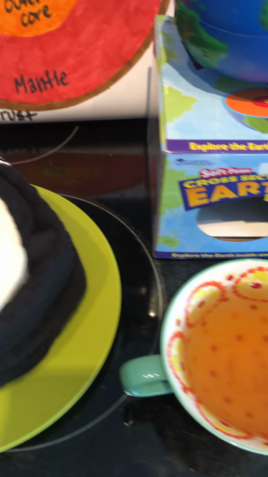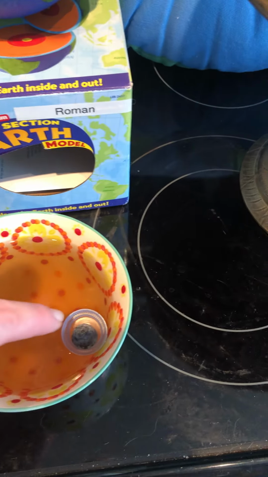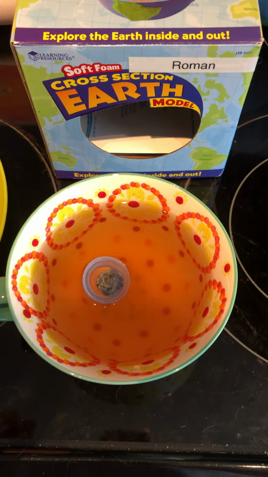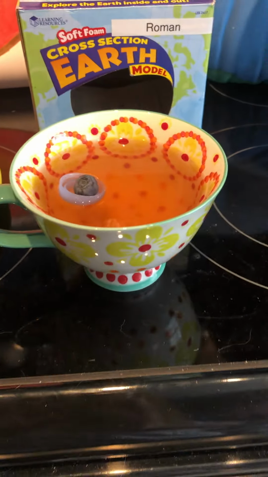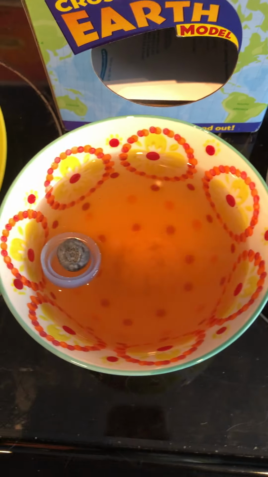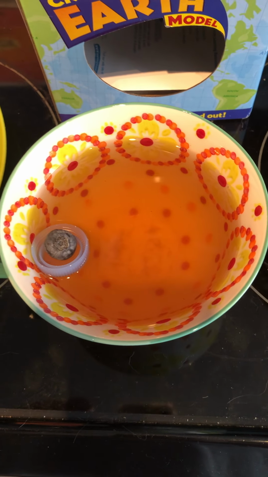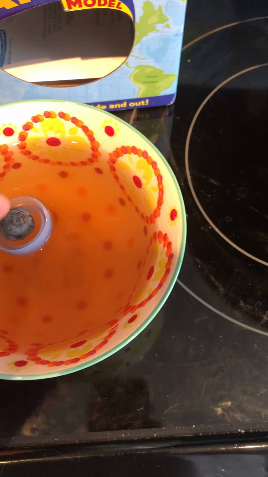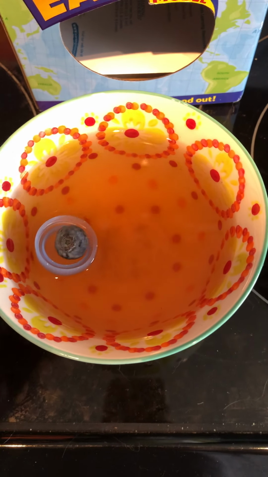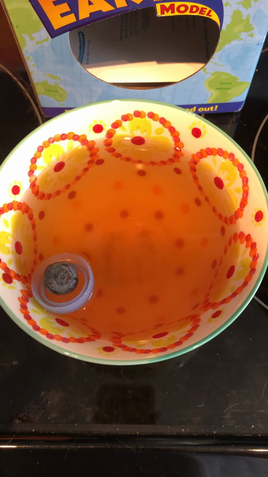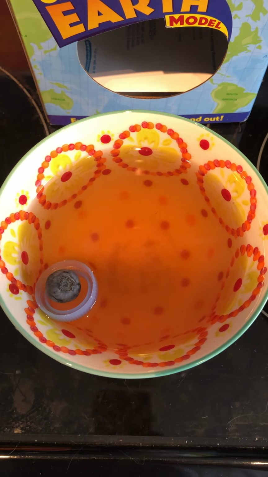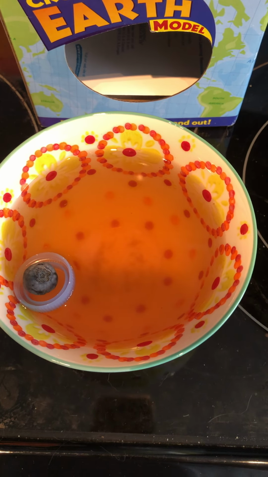The next one, this one's not really working that well, but I have a teacup, which would represent the crust, and then I brewed some tea. The tea is going to represent the mantle. And then my floating core, the bottle cap would represent the outer core, and the blueberry that is hanging on for dear life would represent the inner core. Okay?